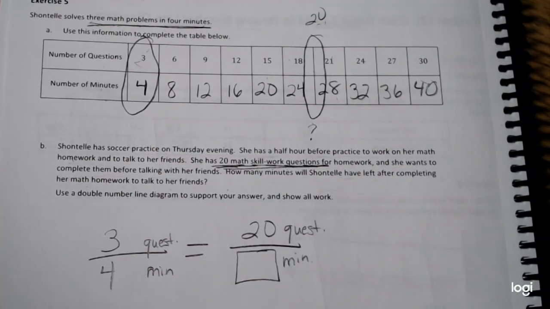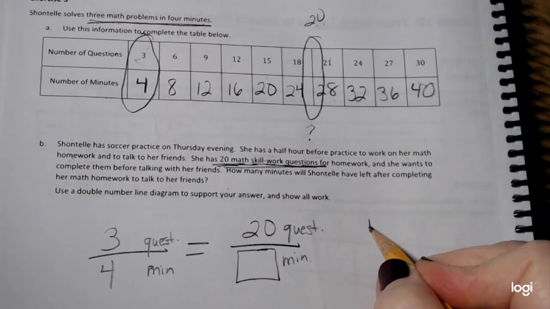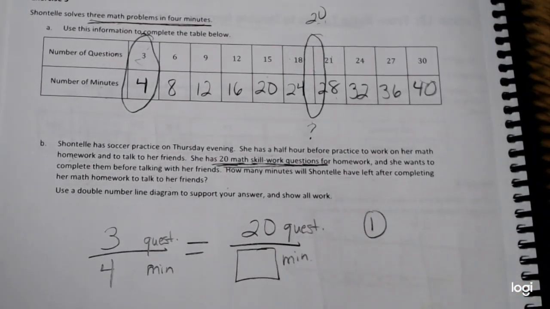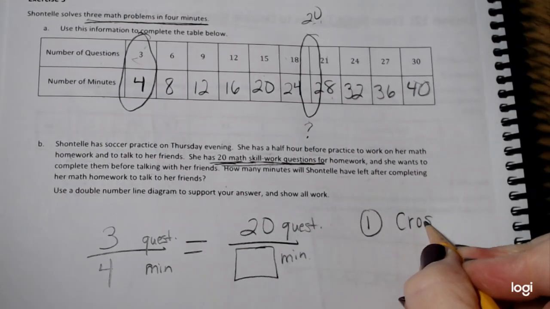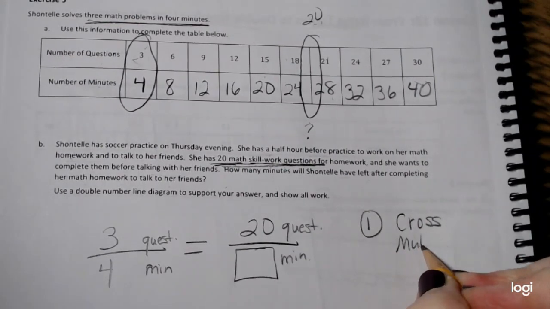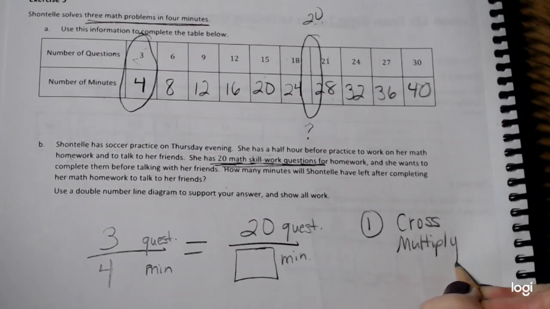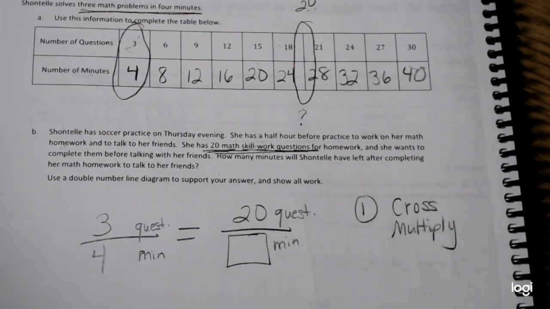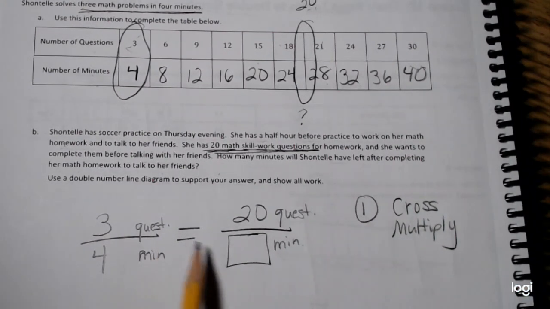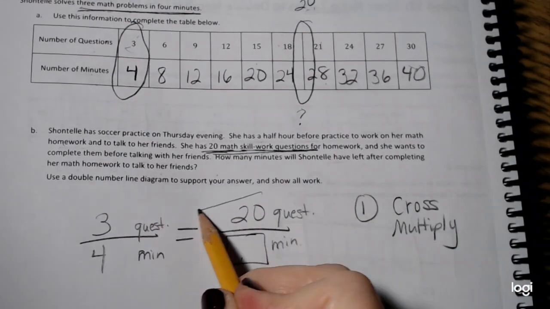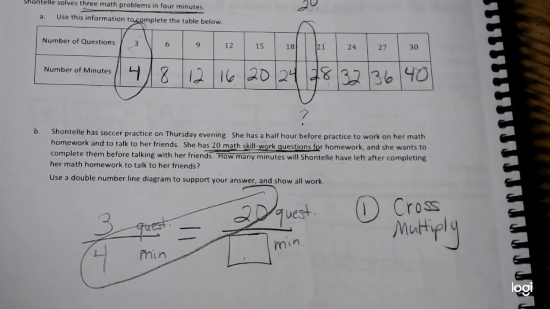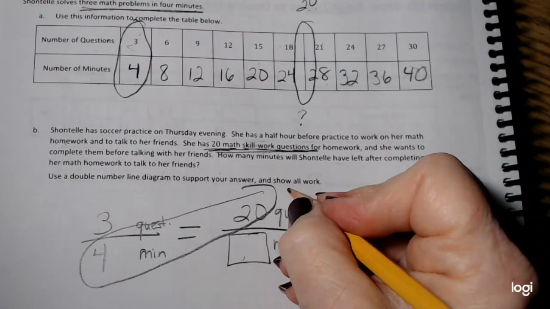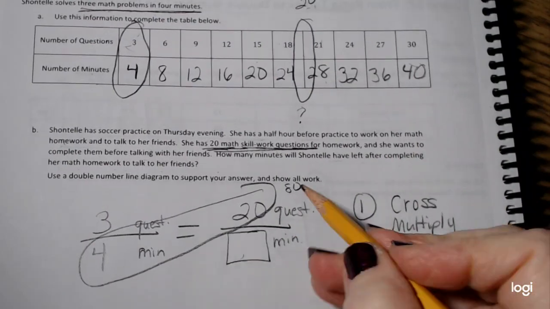Okay, let's see if you've been paying attention. What's the first thing we have to do when solving a proportion? If you said cross multiply, you are correct. Well, you can't cross multiply here, there's no number. So we're going to have to cross multiply here. 20 times 4. Most of us could probably do that without our calculator. 20 times 4 is 80.